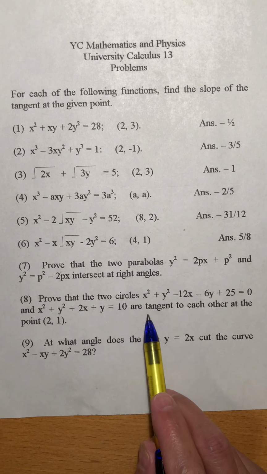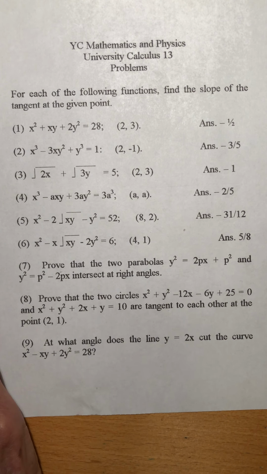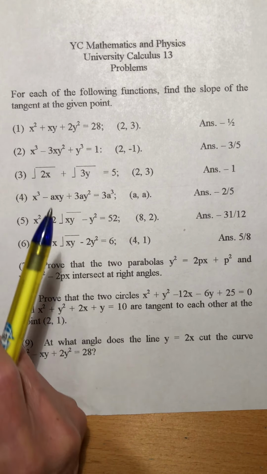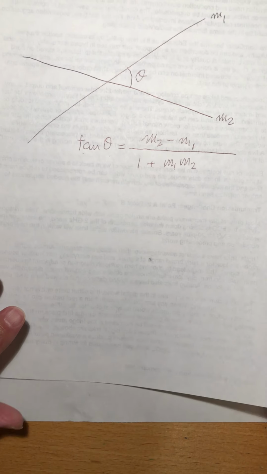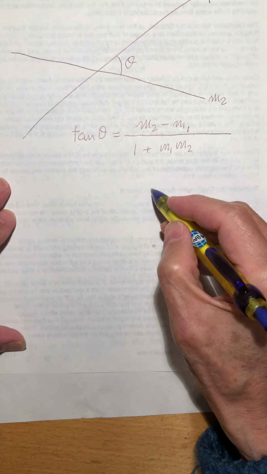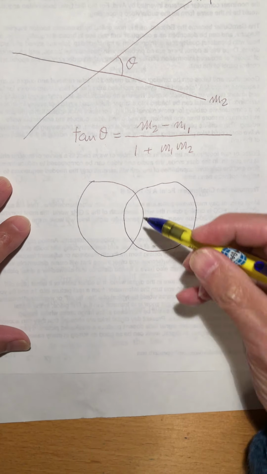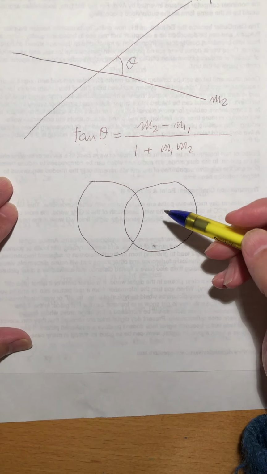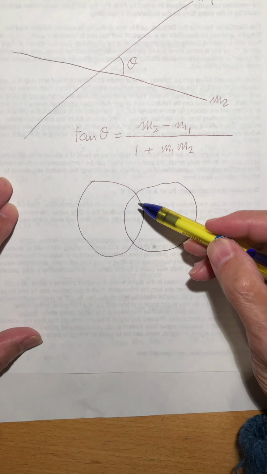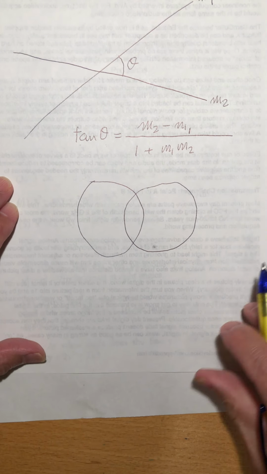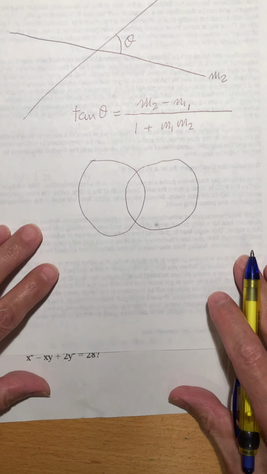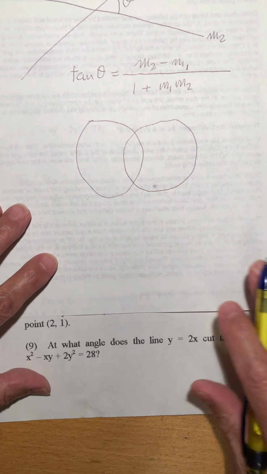So we want to prove that this circle and that circle are tangent to each other. What does that mean? You have two circles. These two circles intersect at 2 points, so they are not tangent to each other. What does it mean for two circles to be tangent to each other?